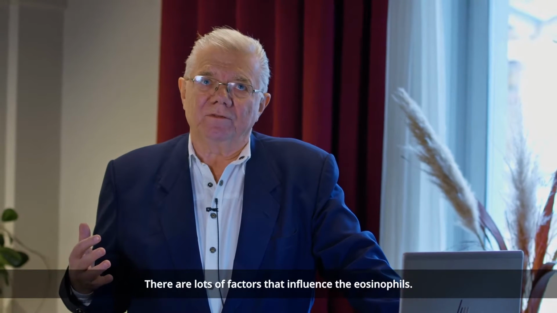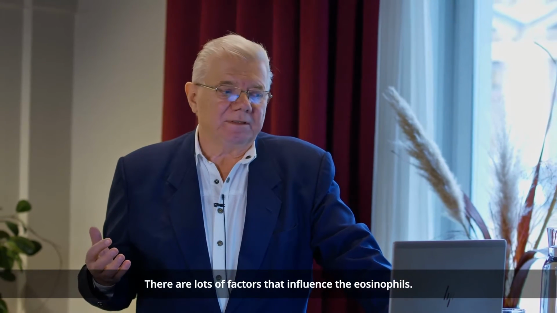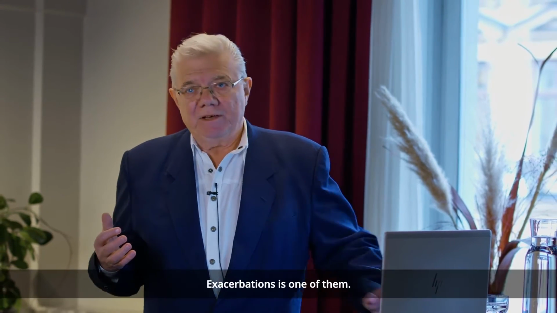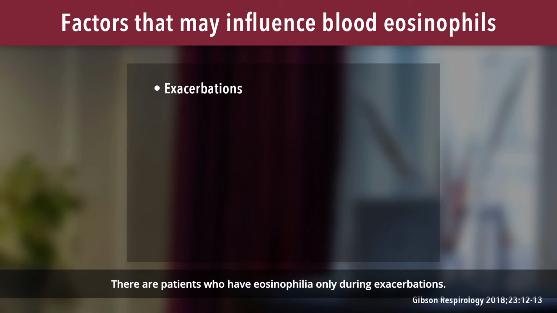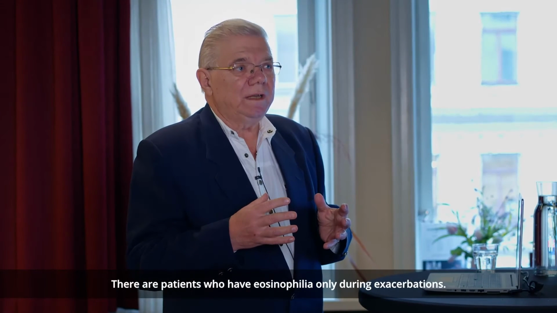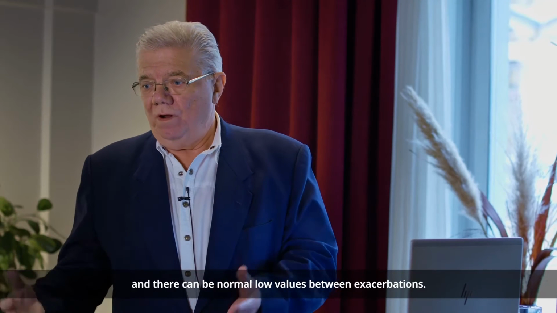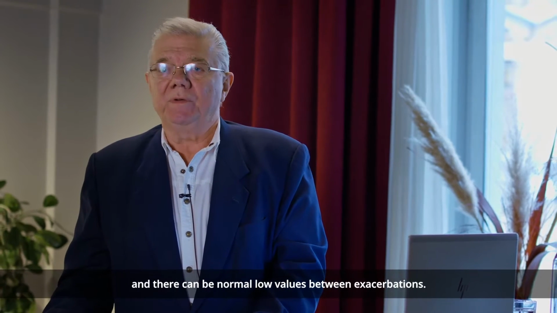There are a lot of factors that influence the eosinophils. Exacerbations are one of them. There are patients who have eosinophilia only during exacerbations, and they can have normal low values between exacerbations.